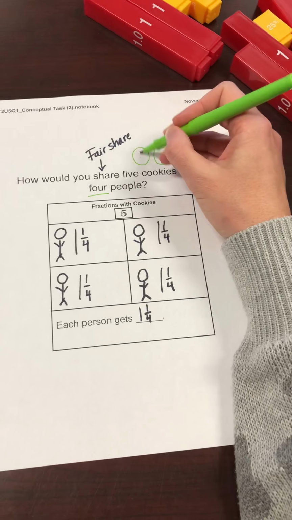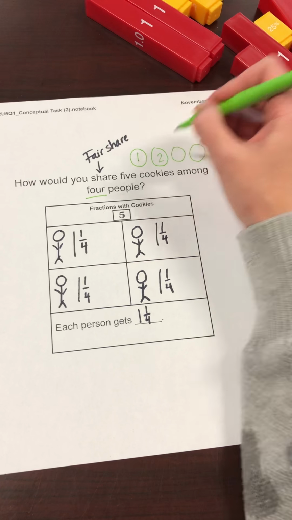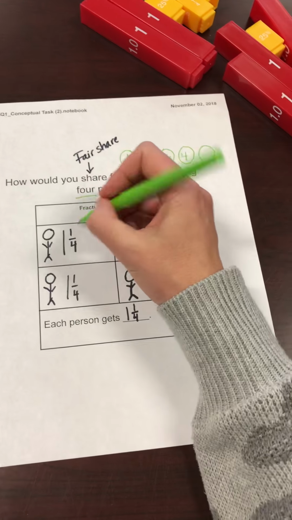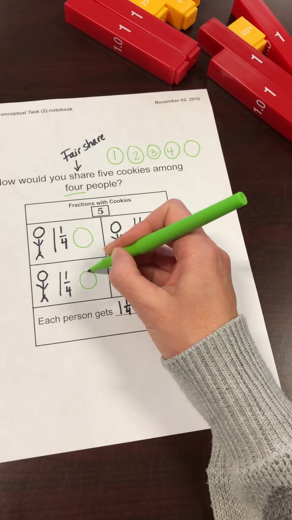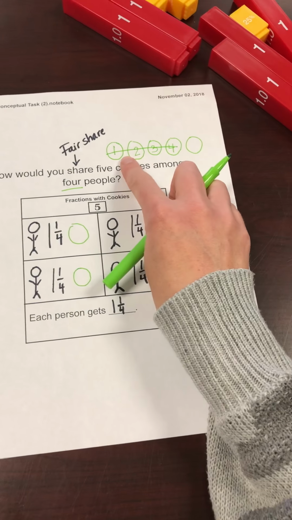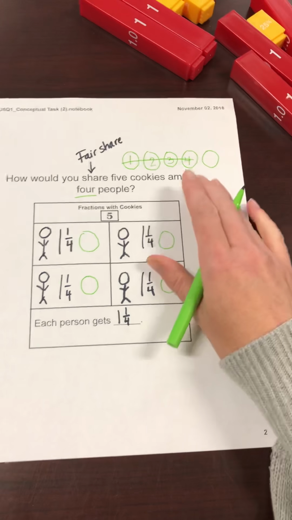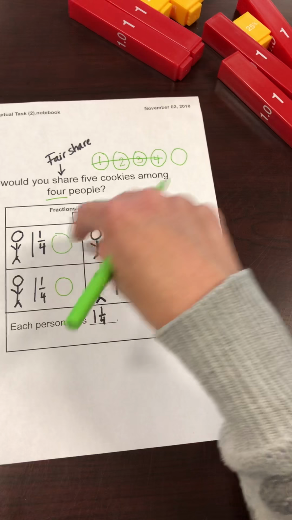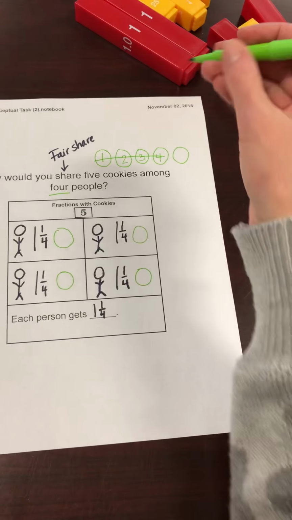So I know that 1 cookie can go to each person. That's 1 person, 2 people, 3 people, 4 people, and they can put the cookies in the little space here. So these cookies are fairly shared. However, we're still left with that 1 cookie, like we were with our fraction tower. So how can we get this cookie shared equally among our 4 friends?